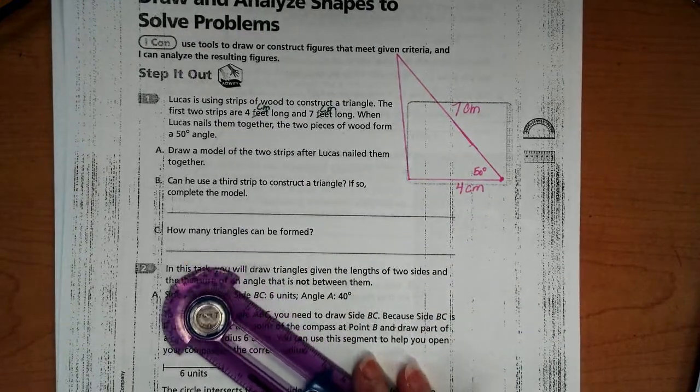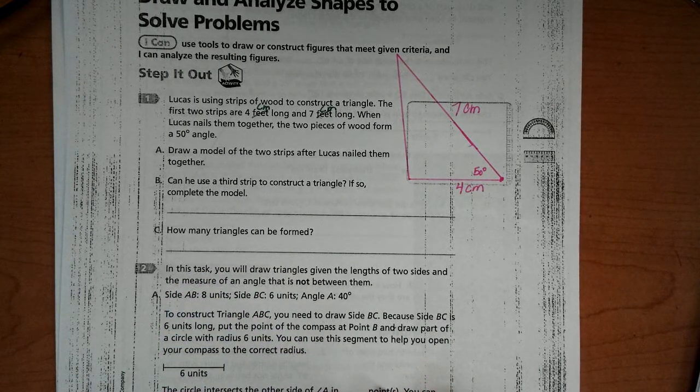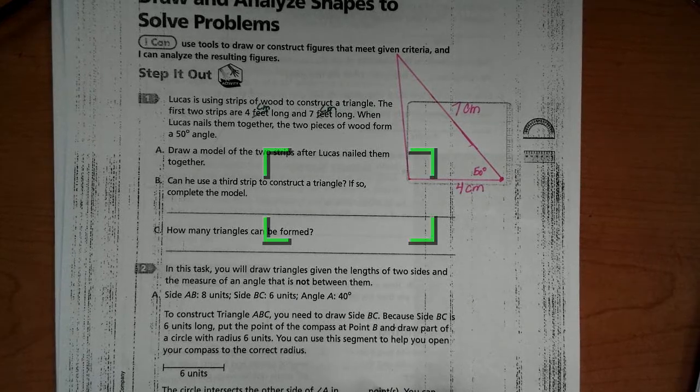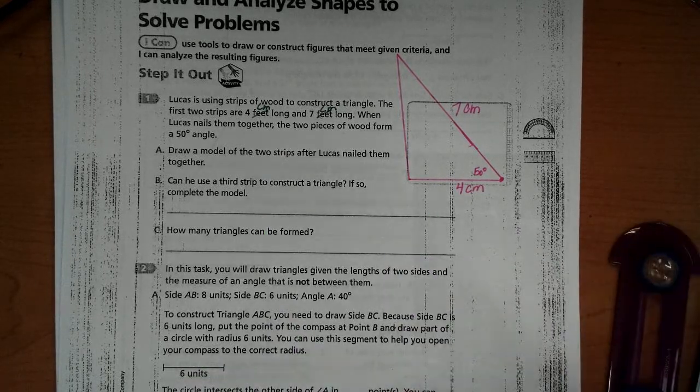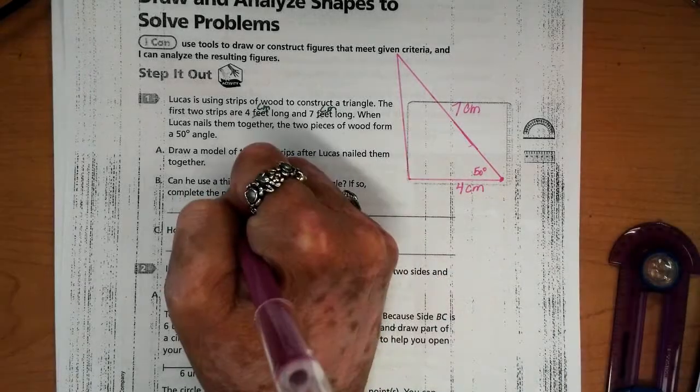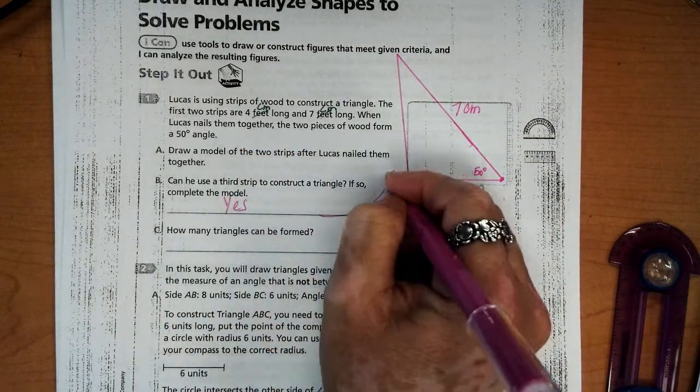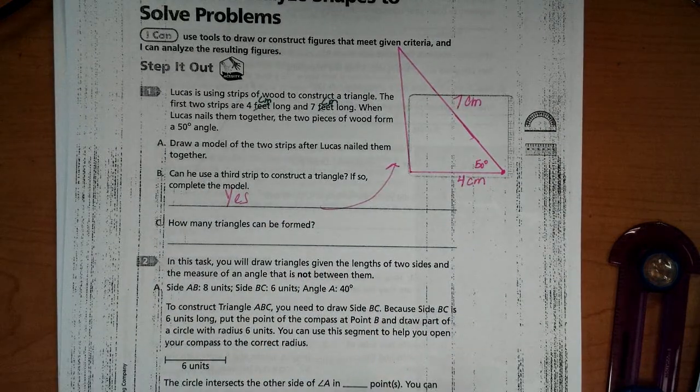Okay, so let's look. It says, draw a model of the 2 strips after Lucas nailed them together. Can he use a 3rd strip to construct a triangle? If so, complete the model. So we know that that's going to be a yes. And then you basically can just draw an arrow too.